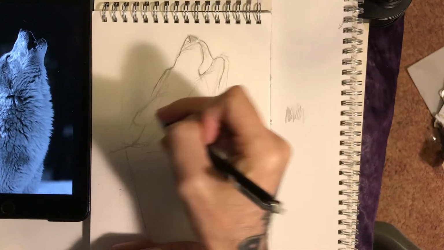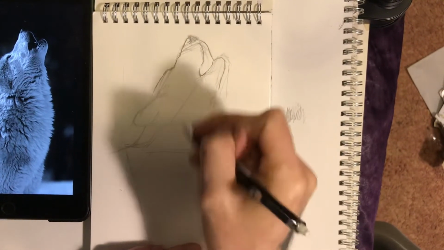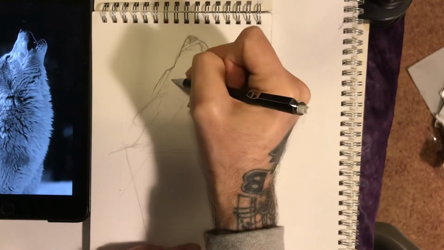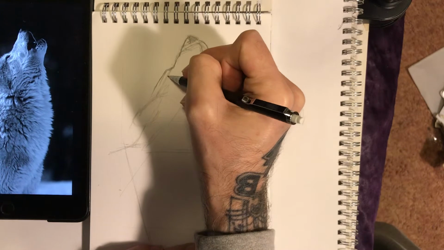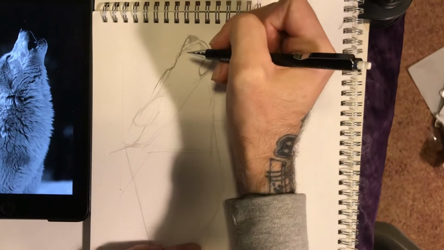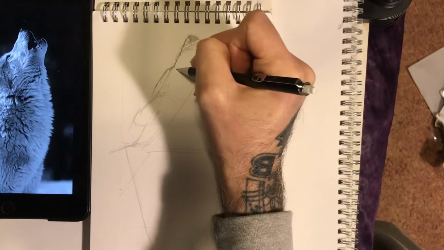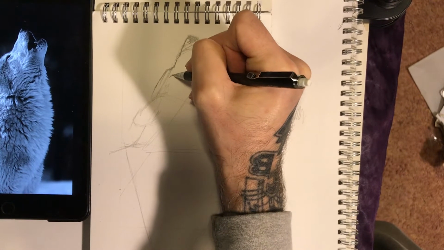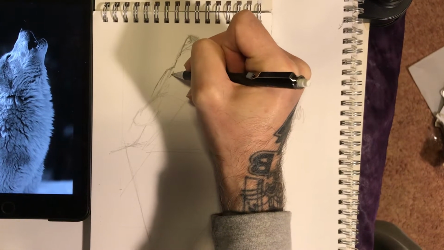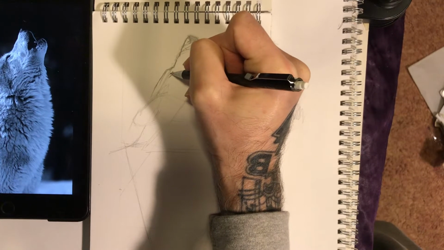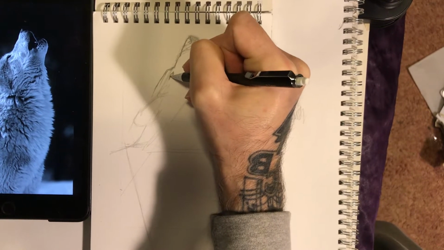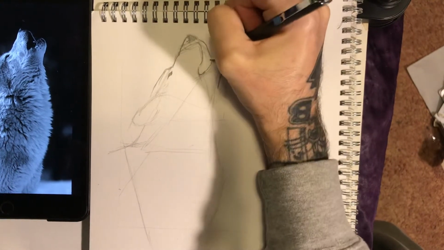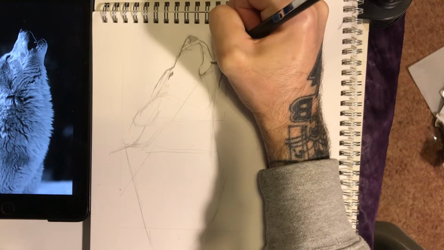This wolf is actually turning out bigger than I'd planned. Which happens sometimes. There's nothing wrong with that, as long as it isn't on the main piece of paper you're drawing on, which I'm not. This isn't going to be the main piece.